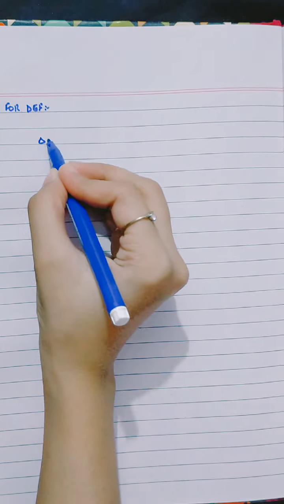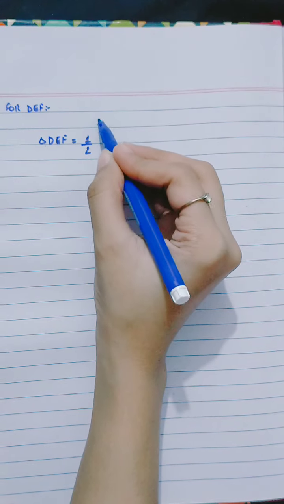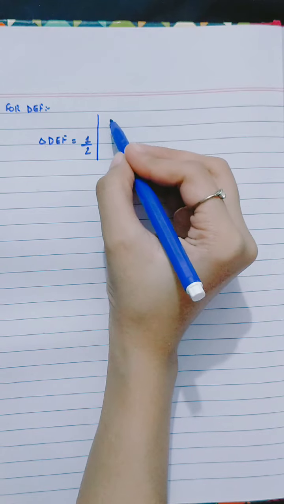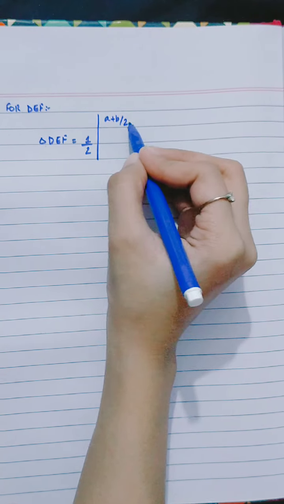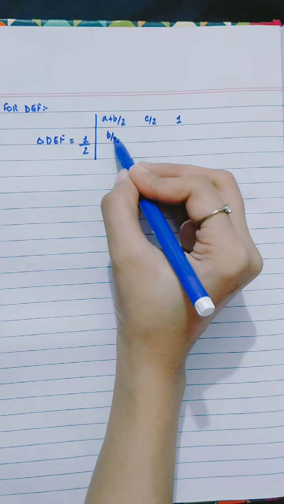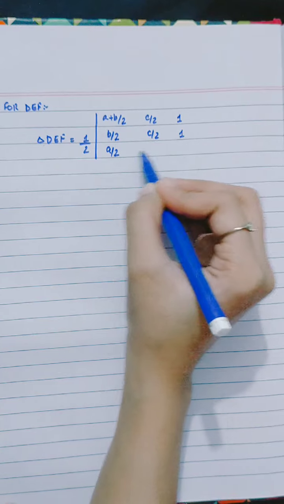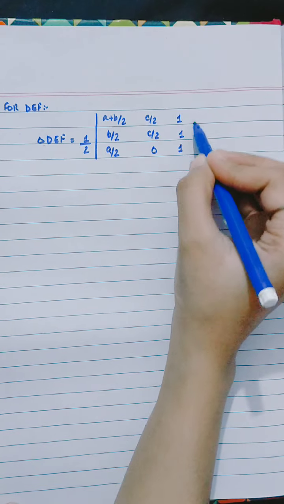Now for DEF, the area of triangle DEF is equal to half of the determinant with rows (a plus b divided by 2, c by 2, 1), (b over 2, c over 2, 1), (a by 2, 0, 1).